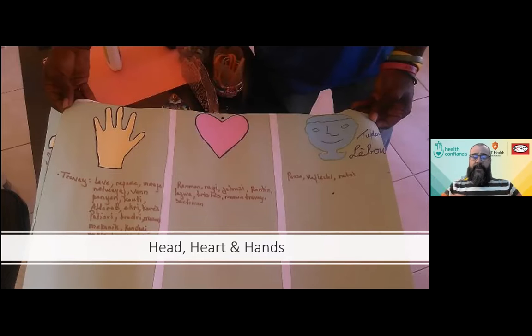But that's okay, right? And ultimately we're trying to create this opportunity for people to share with each other so that they can have the aha moment of what exists within their community. So head, heart, and hands, very easy conversation to facilitate. You can use a flip chart paper, however you'd like to do it, but you should definitely document whatever the ideas and the themes that come from the community itself.